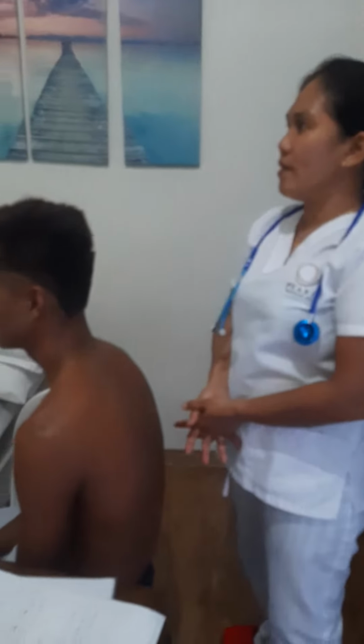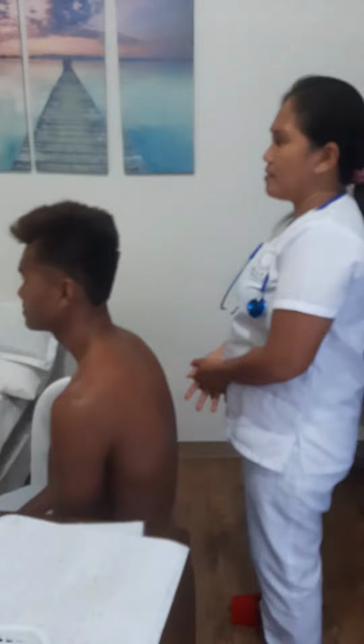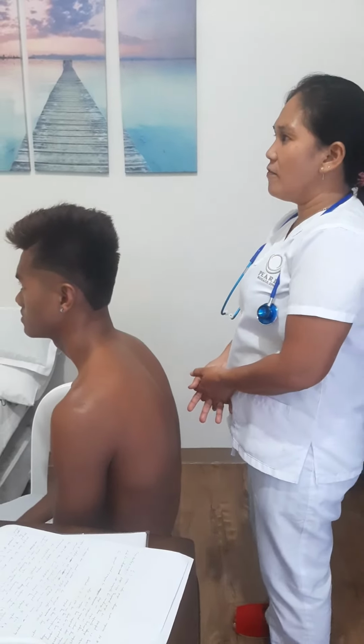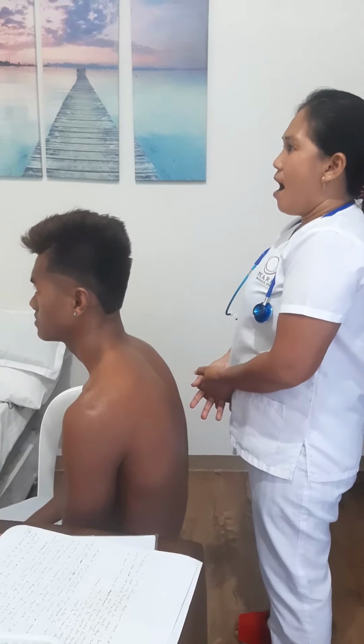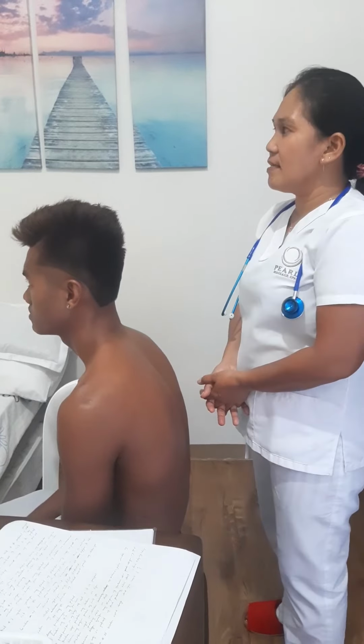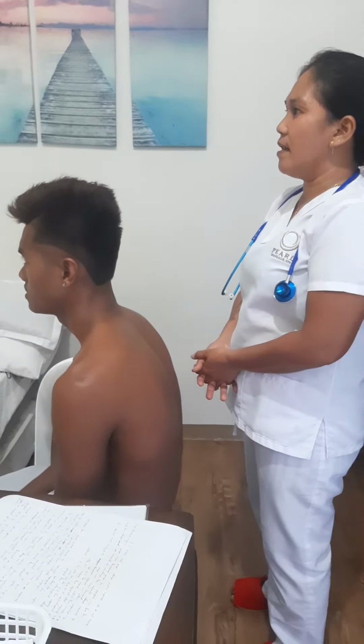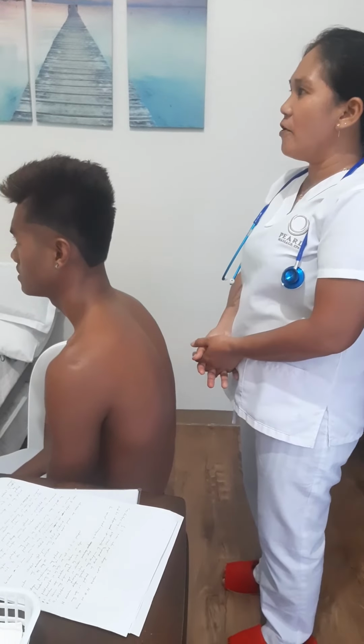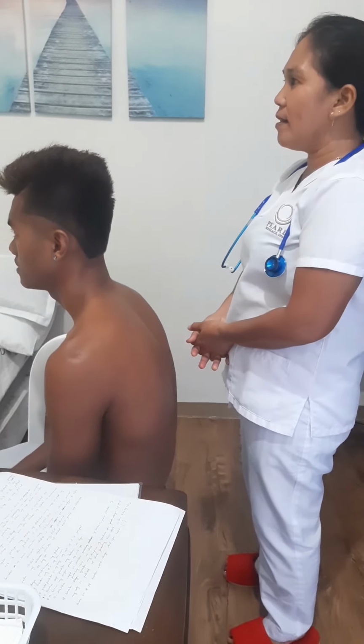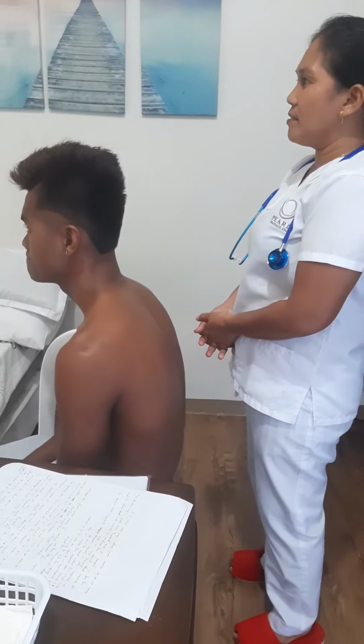Resonance should be heard equally over the lungs. We can hear dullness over the diaphragm. Hyperresonance indicates an area of increased air in the lungs or in the pleural space. However, abnormal dullness indicates decreased air in the lungs.